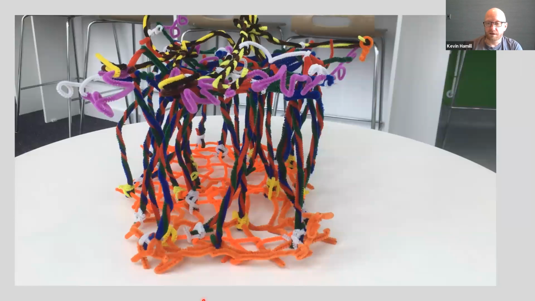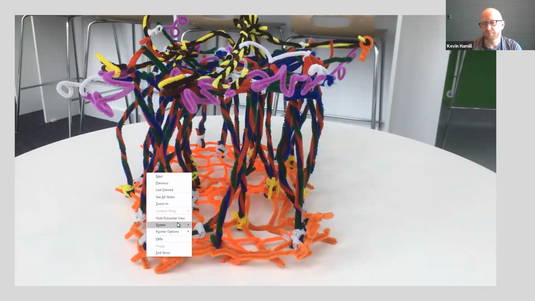And when you have a real structural entity, sometimes, oh, it's not playing. Oh, that's the problem with this pointer.